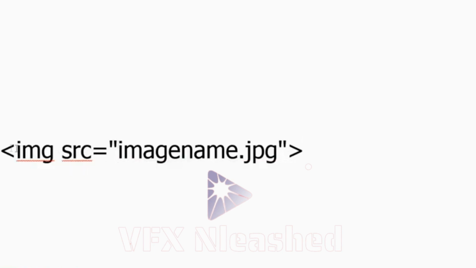But where it starts out is the tag here, of course, these brackets surrounding it, and it starts with IMG, standing for image for short. And then you put a space, and then you put SRC, which stands for source, or basically image source equals quotations, and then of course the file name inside.